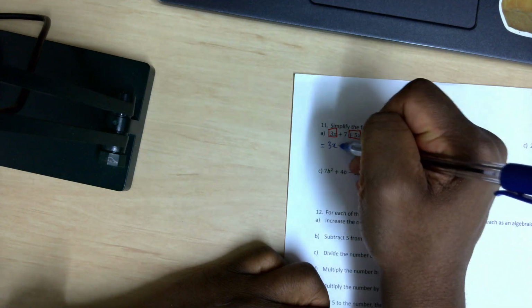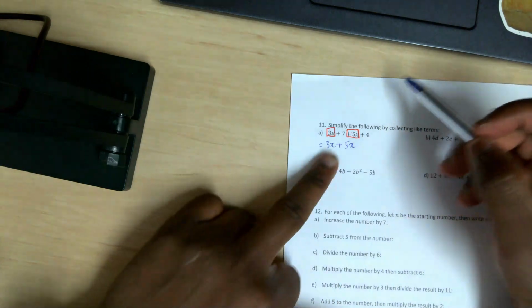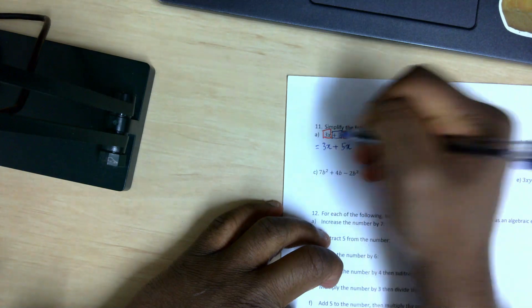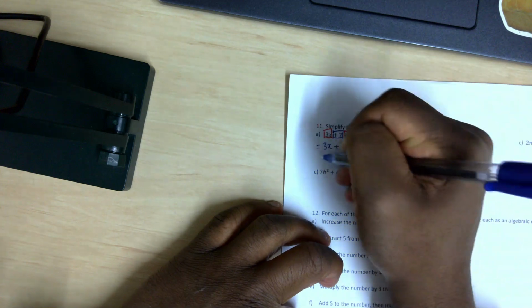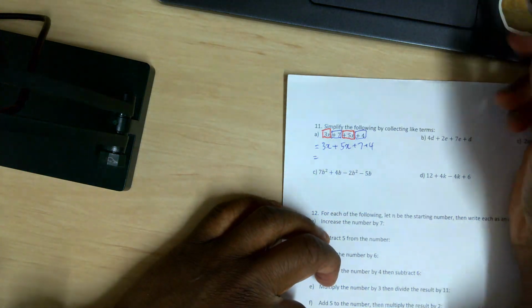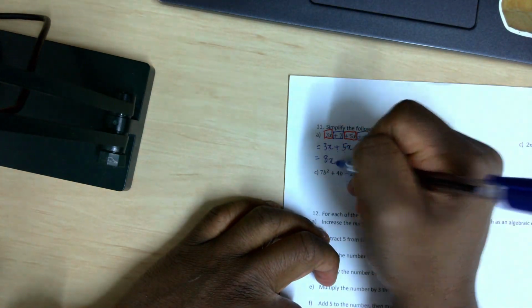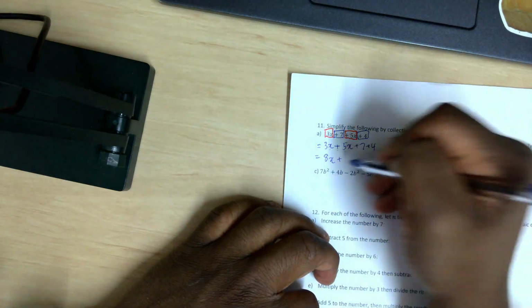I've got 3x plus 5x, I'm going to put them together, and positive 7 and positive 4, they're also like terms, so I'm going to put them in blue. So now you've got 3x plus 5x, you have 8 lots of x, and 7 plus 4 is 11.